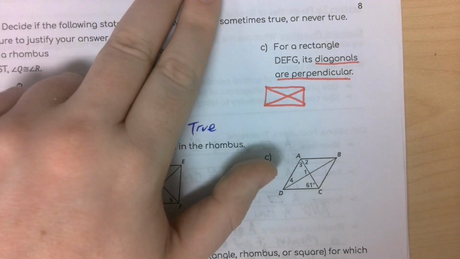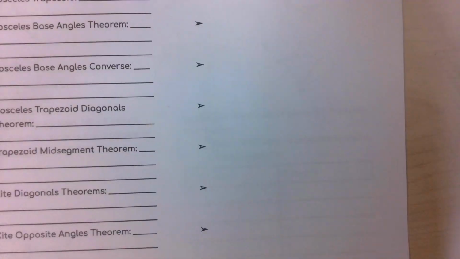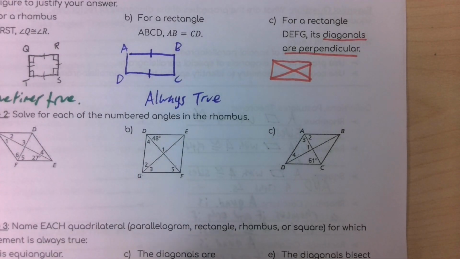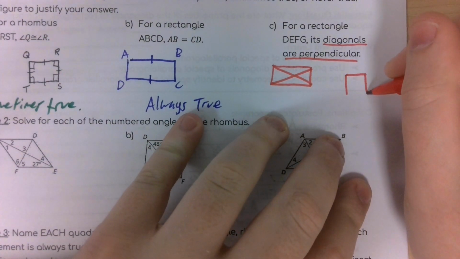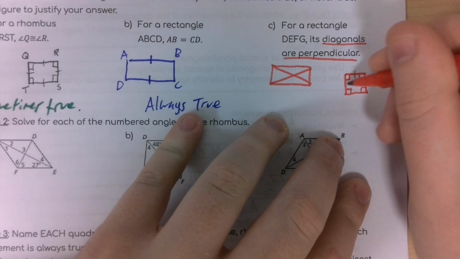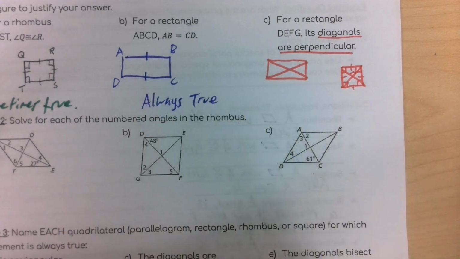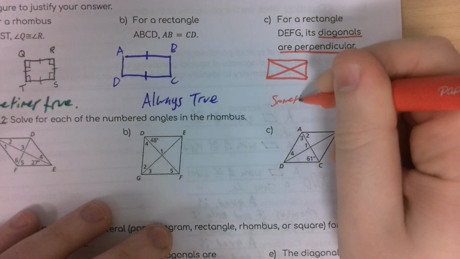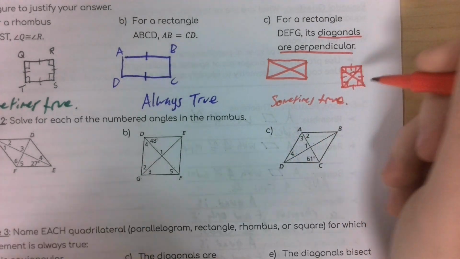Well, diagonals being perpendicular, as we discussed, is a trait that rhombuses have. That's the rhombus diagonals theorem. So if I could draw a rectangle that is also a rhombus, it would be sometimes true. A rectangle that is also a rhombus is another way of saying a square. So in a square, the diagonals are going to make right angles. It is sometimes true. Cool.